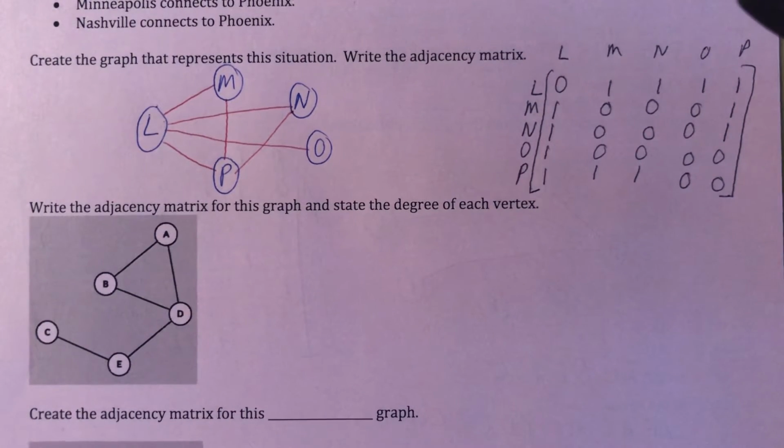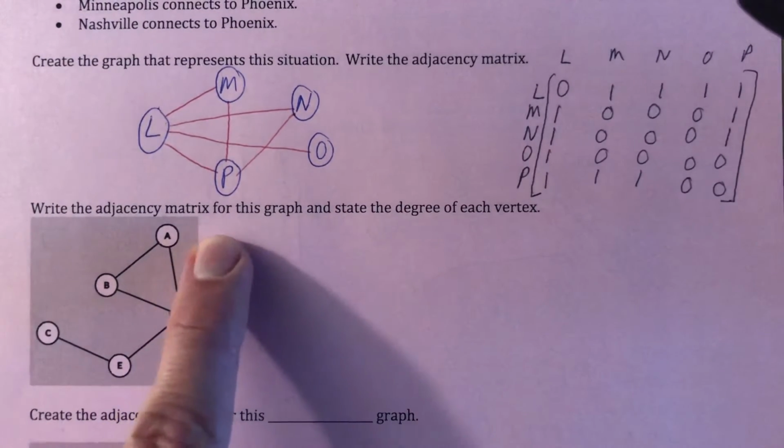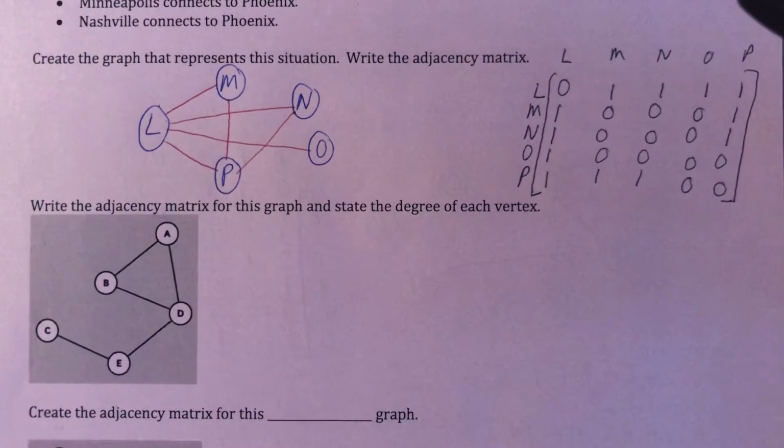So we're going to continue this process. Here we go. Write the adjacency matrix for this graph and state the degree of each vertex. So this is going to be the same as what we've done. It's just a little extra practice.